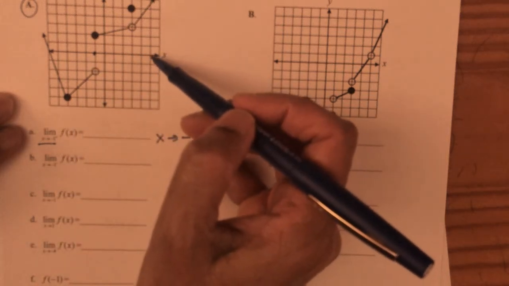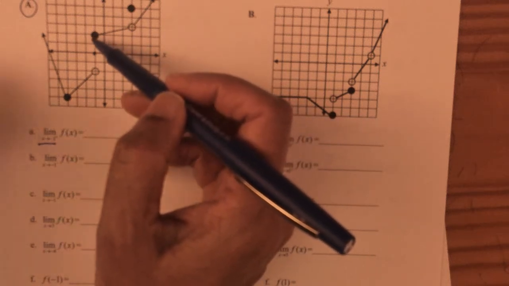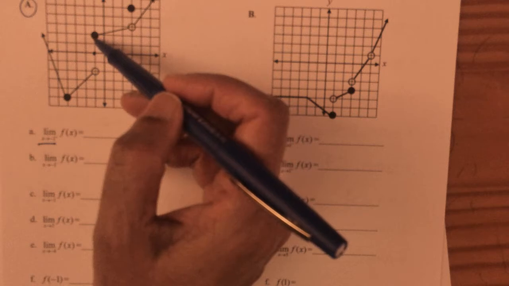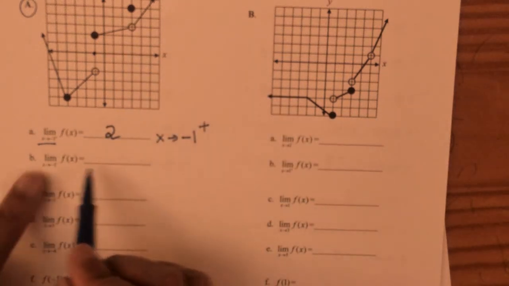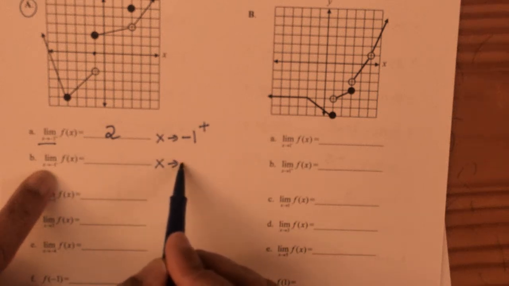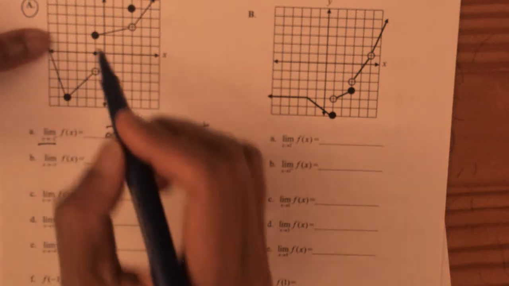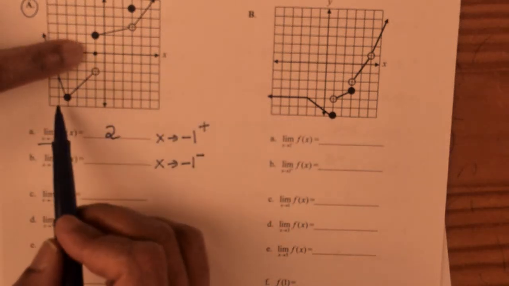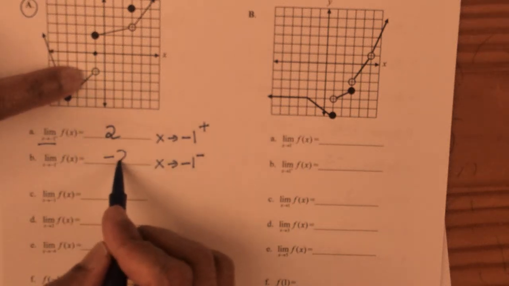That means you're trying to read, as you're coming from this side, where does the y stop? What is this value of y? 2. And the same question, as x is approaching -1, but you're approaching from the negative side. Same -1, but from the negative side. So what's happening to my y? Y is right here. So that's basically -2.